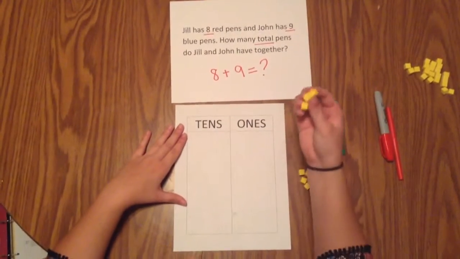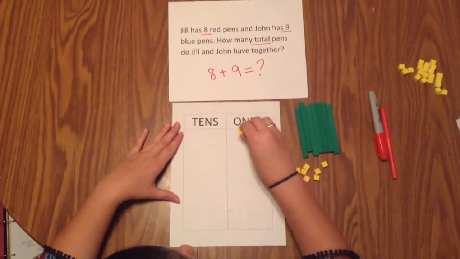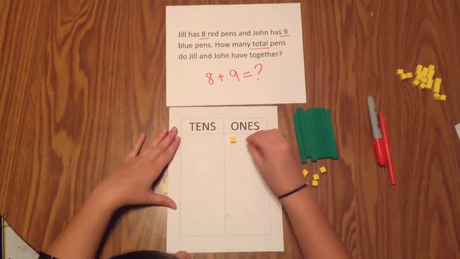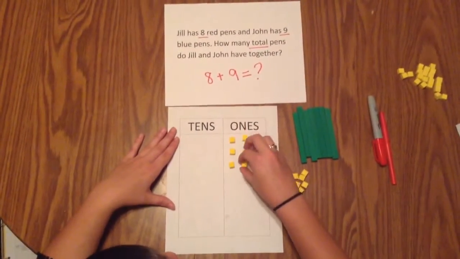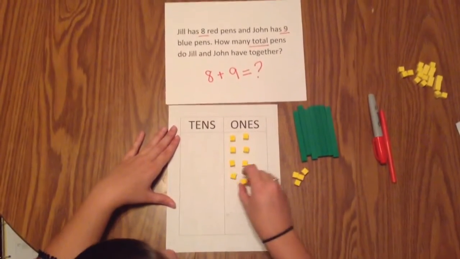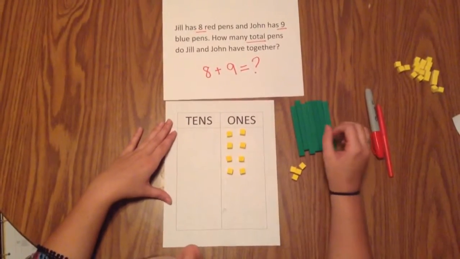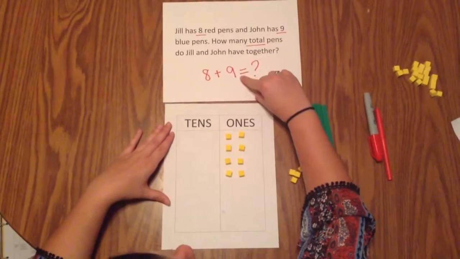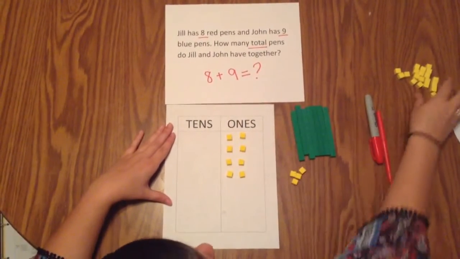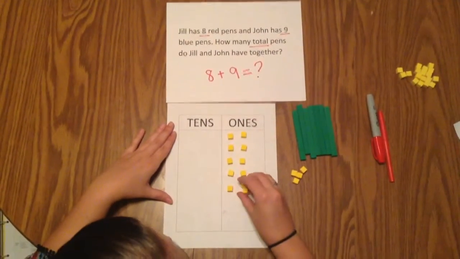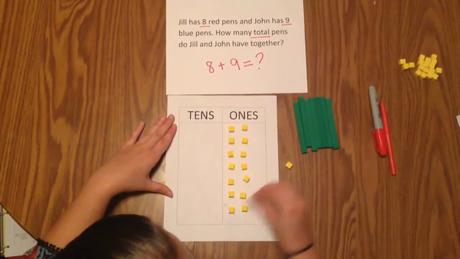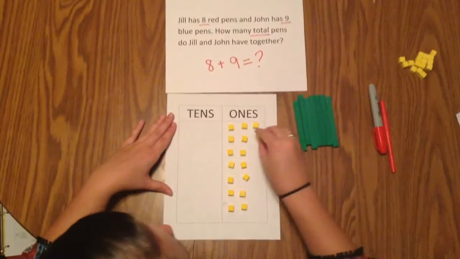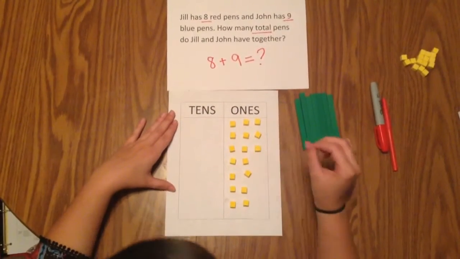So we're going to get the unit cubes and place 8 in the ones place. 1, 2, 3, 4, 5, 6, 7, 8. And now we're going to add 9 more unit cubes. 1, 2, 3, 4, 5, 6, 7, 8, 9.